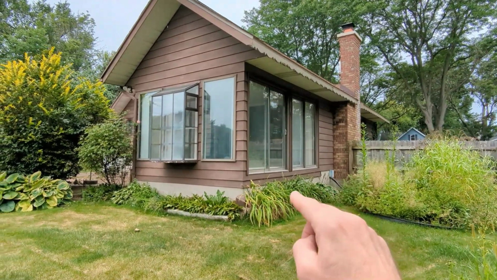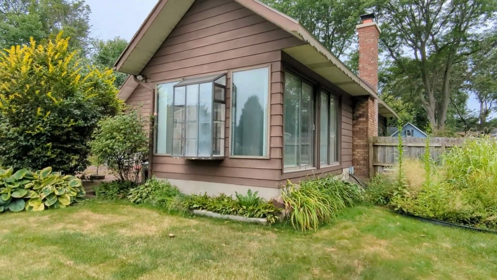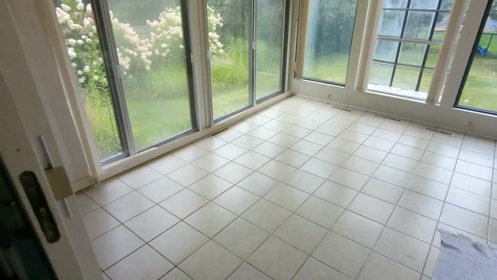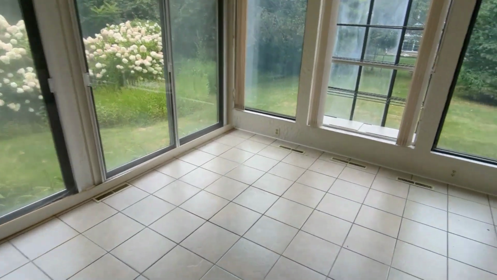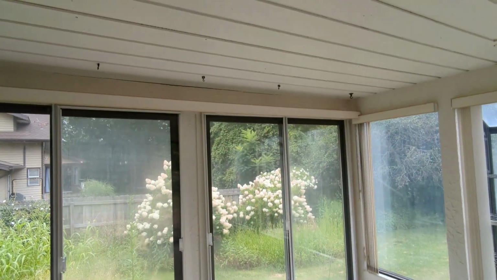I'm going to show you some close-up details here, but let's go back inside. I'll show you the settlement there, then I'll show you the foundation. Okay, so it's a 4-season room. There's a heat source here. This is the load area.